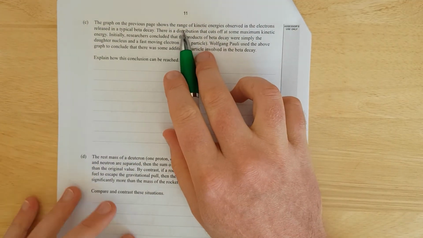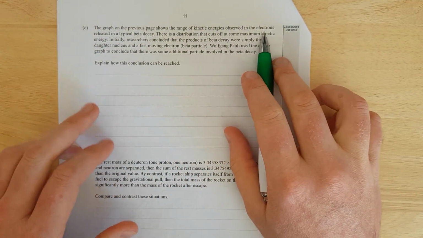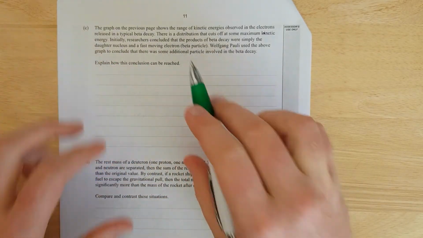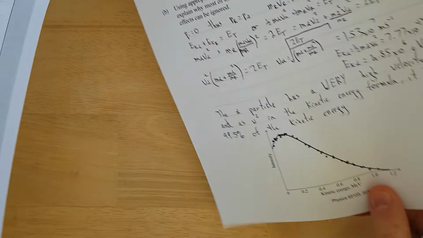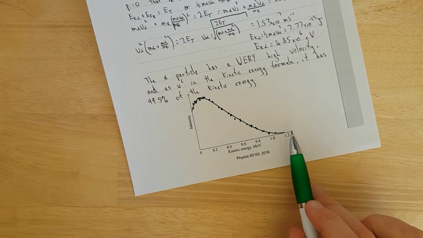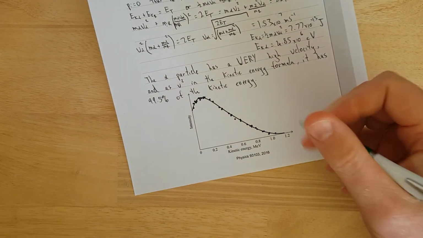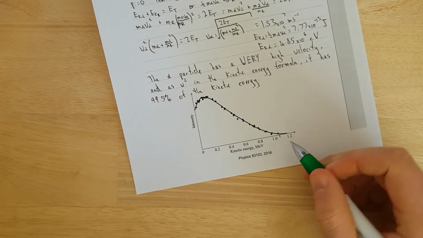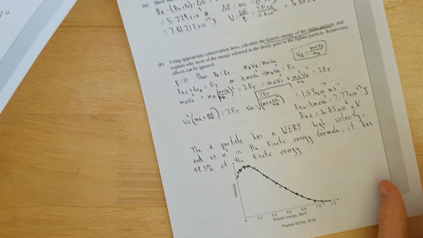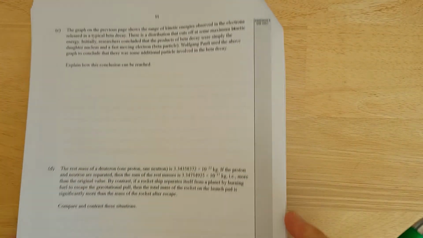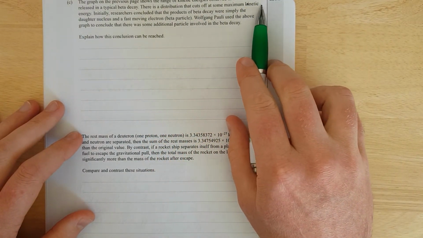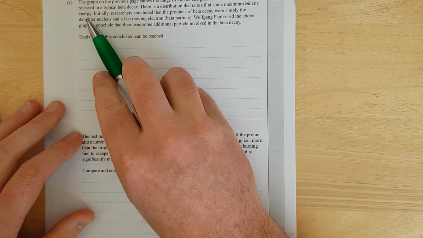The graph on the previous page shows a range of kinetic energies observed in electrons released in typical beta decay. We'll have a look at that graph. What do we got? Intensity, kinetic energy, mega electron volts, caps at 1.2, maybe about 1.15, and let's pretend it caps at 1.2. Intensity, I don't even know what that means, but I'll have a good look at it. There is a distribution that cuts off at some maximum kinetic energy, that was 1.2 mega electron volts.